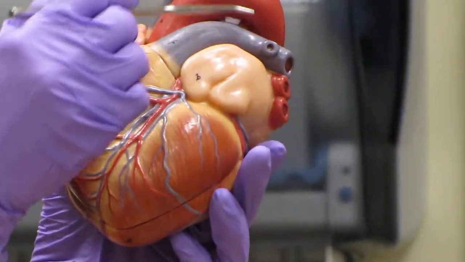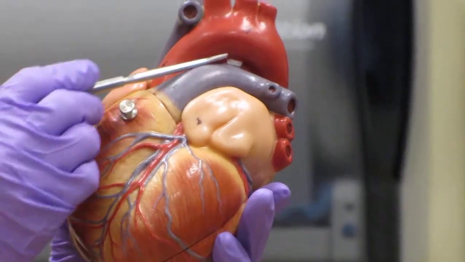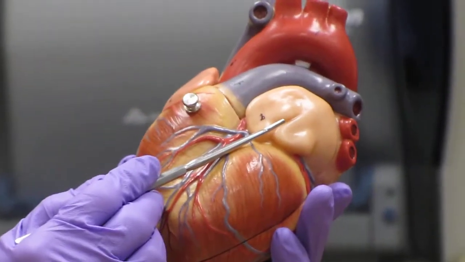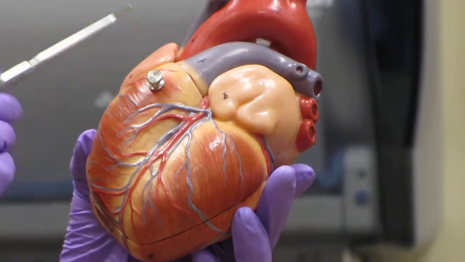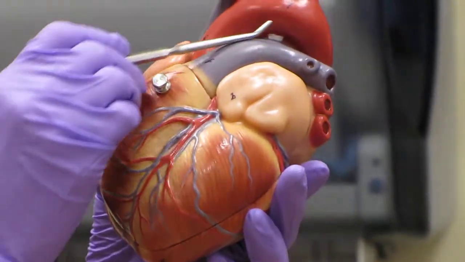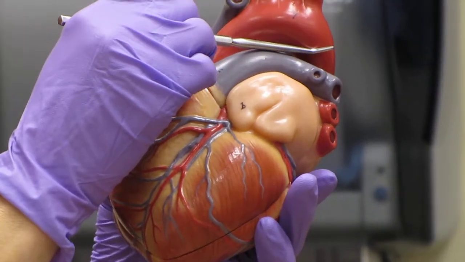Can you see that the pulmonary trunk follows that same angle? We're going to use that when we dissect our sheep heart. Here's the angle of the anterior interventricular sulcus, and this right here is the angle of the pulmonary trunk.